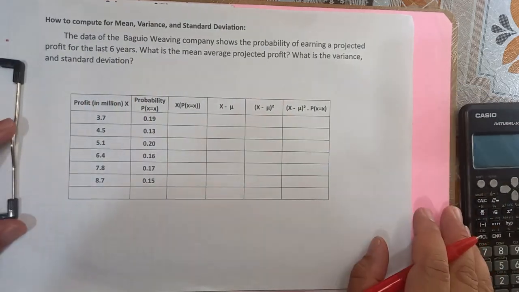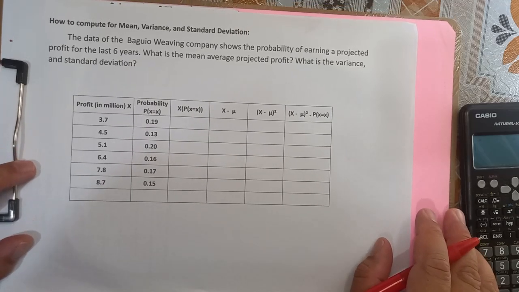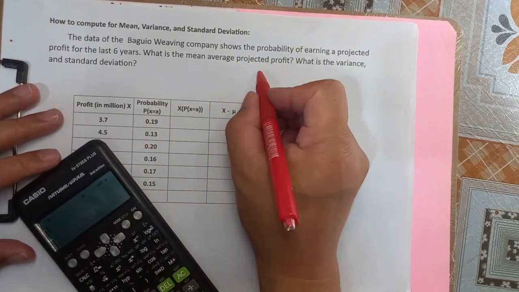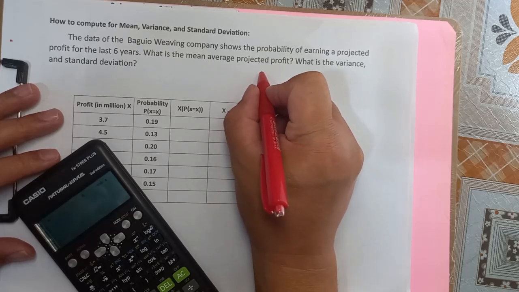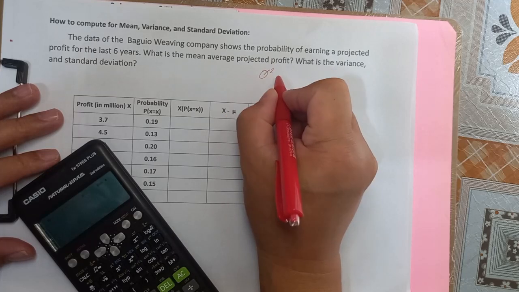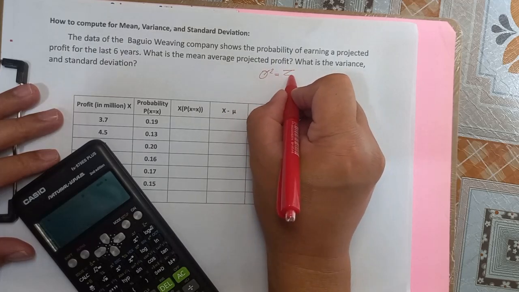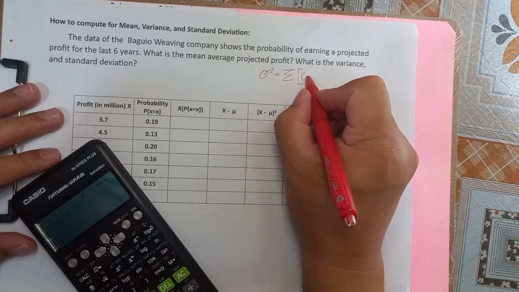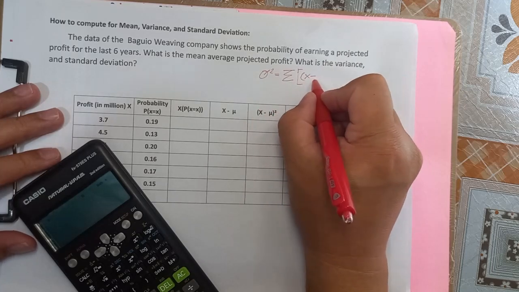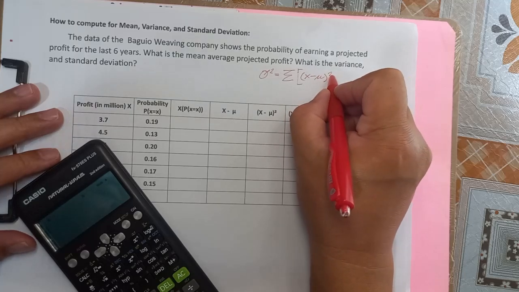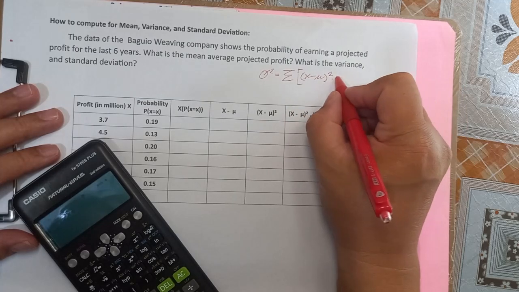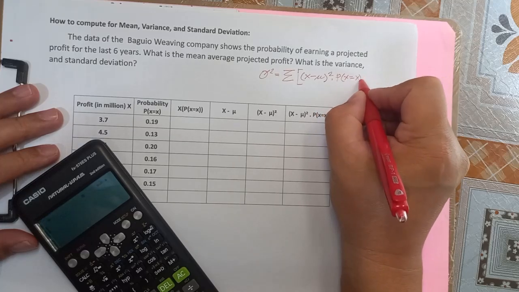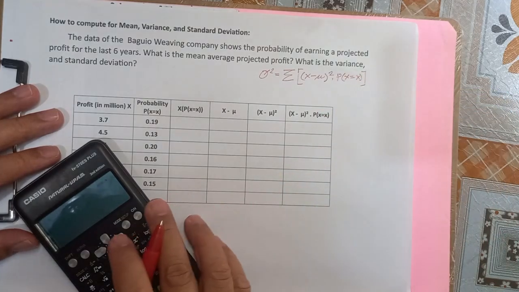Now again, to have the variance, we have to recall our working equation. The working equation is that the variance is the summation of the product of the difference of the variable x minus the mean, the computed mean, raised to the second power, multiplied by its corresponding probability.